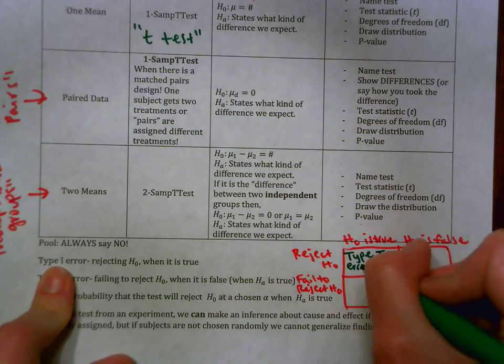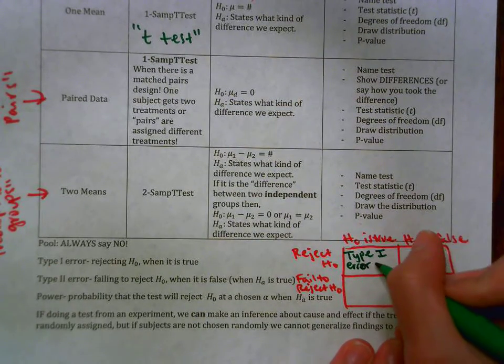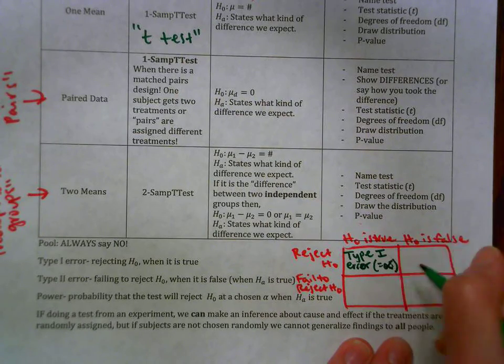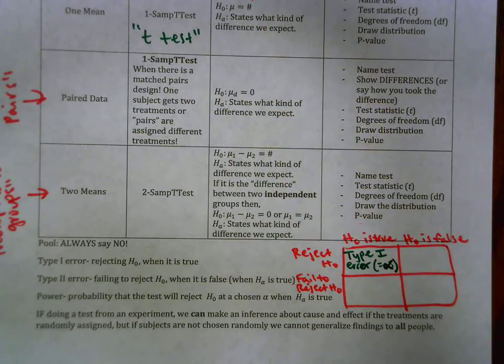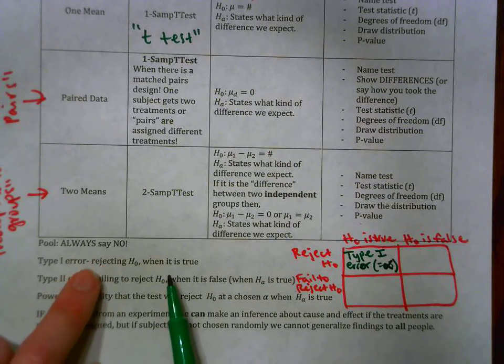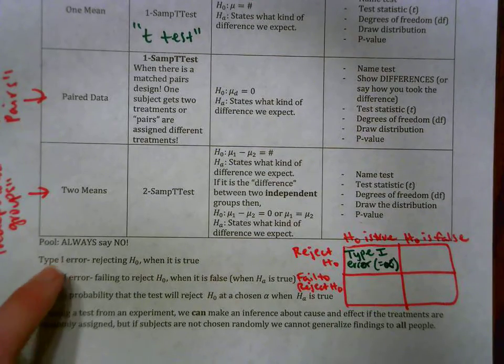And so the probability of making a type 1 error is equivalent to alpha. Ooh, that's supposed to be alpha. I don't know what I'm doing over here. Type 1 error, which is alpha. That is so messy. I should have done this on another sheet of paper. Okay, so if you reject the null, but the null was true, you made a type 1 error.